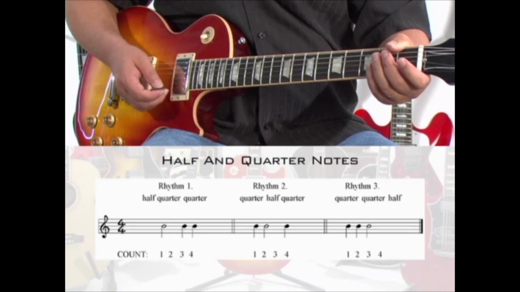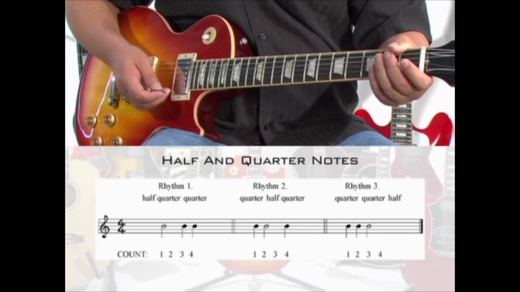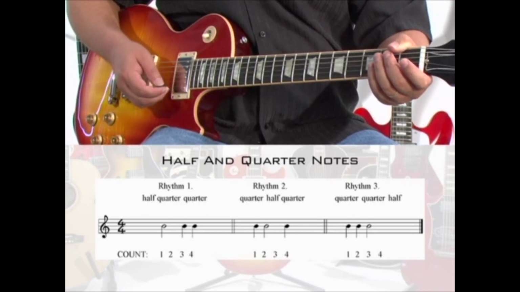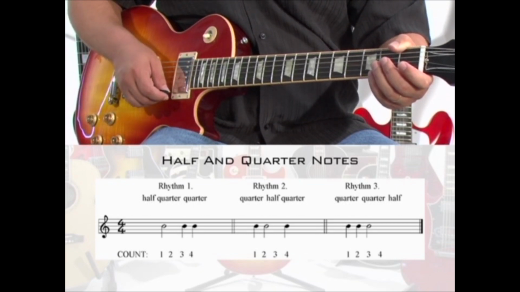For timing, a rhythm can use any combination of note types as long as the total count equals 4 complete beats. The following are some examples of rhythm combinations using half and quarter notes. Notice that each measure equals 4 beats. In rhythm 1, hold the half note for counts 1 and 2. Play a quarter note for count 3, play a quarter note for count 4. Total beats equals 4. Repeat this rhythm over and over again.